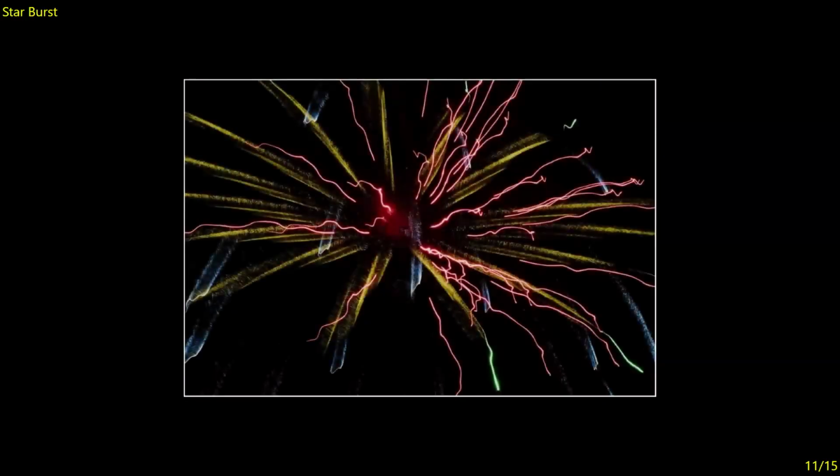Starburst. Well, this one has a little more pop to it. I think that the kind of jagged zigzag lines going into the center are interesting. I might have put it a little bit more off center to give it a little more dynamism. But I'll see it again. 7.